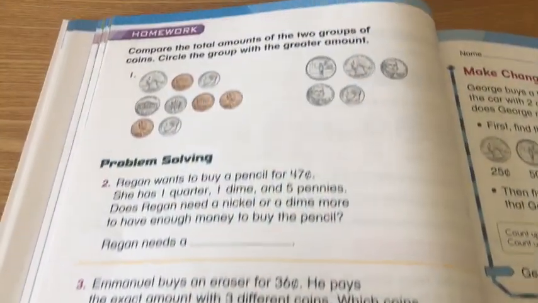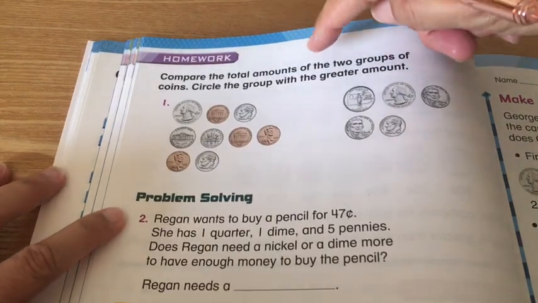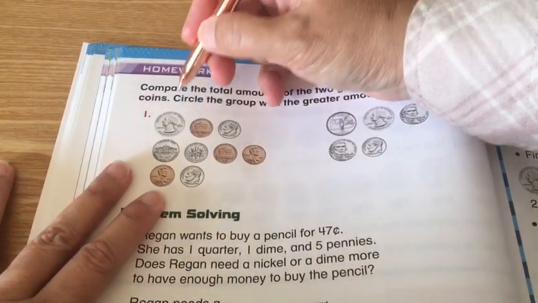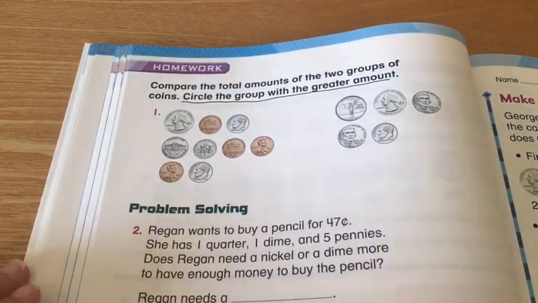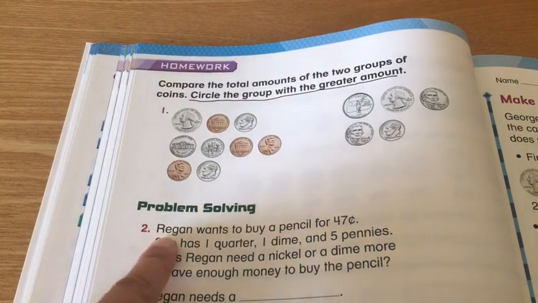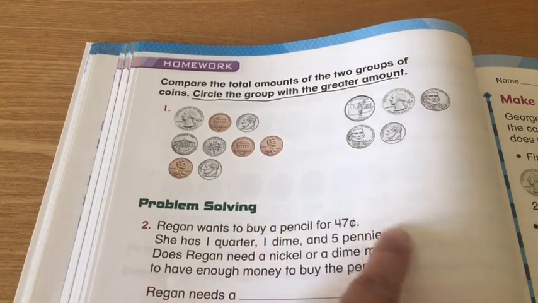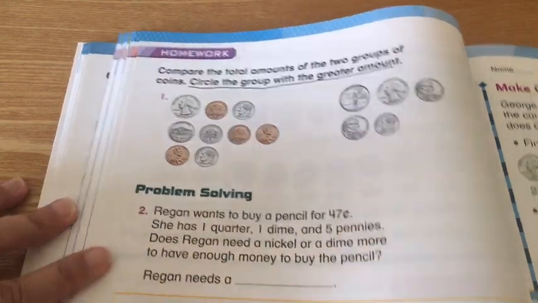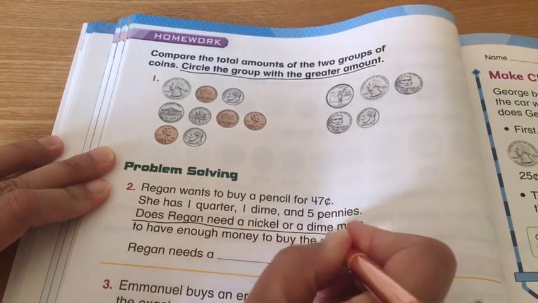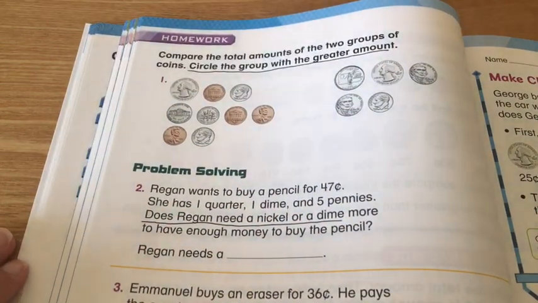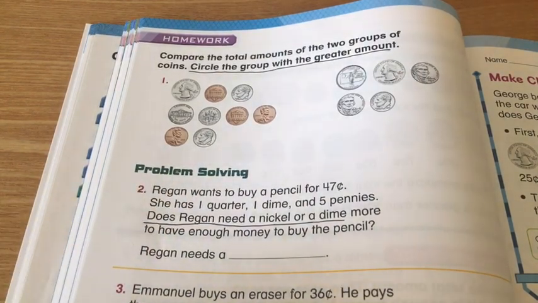All right, so for today, your homework. They want you to compare the total amounts of the 2 groups, and you will circle the group with a greater amount. You can do it. Number 2, Reagan wants to buy a pencil for 47 cents. She has some money, but it's not enough. You have to figure out, does Reagan need a nickel or a dime more to have enough money to buy the pencil? So you need to add this up and see how much more does she need.